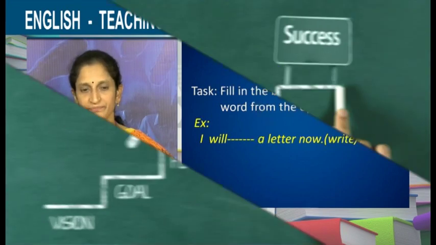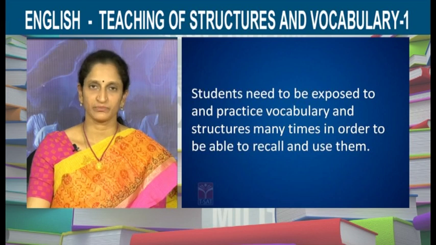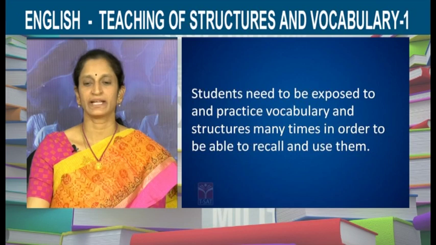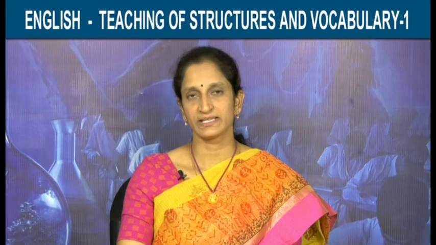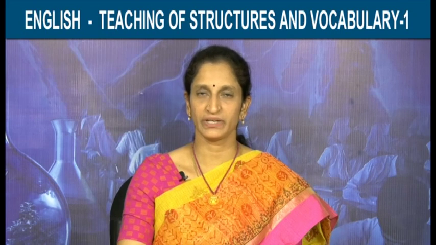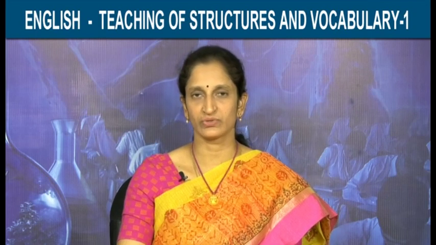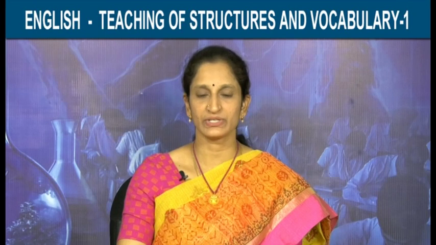That is one example. To make the student more effective with structure, the student needs to be exposed to practical work as well as practice with vocabulary and structure many times in order to be able to recall and use them. As a language teacher, the intention is that the learner or pupil needs to be exposed to practice. Then only will the language skill be strengthened and developed. So the language teacher has to give more exposure to English language practice, vocabulary and structure.